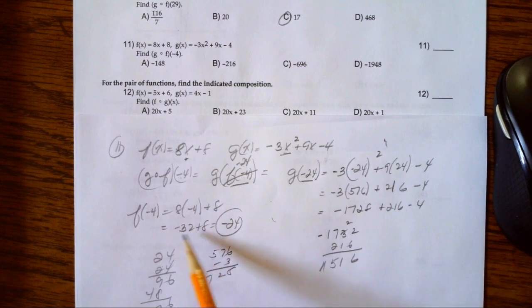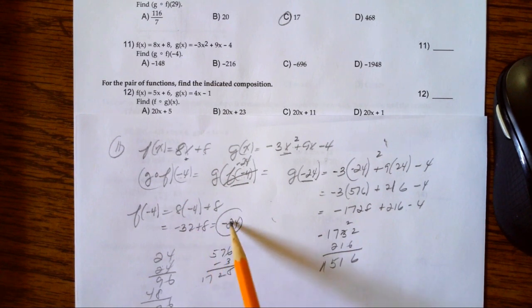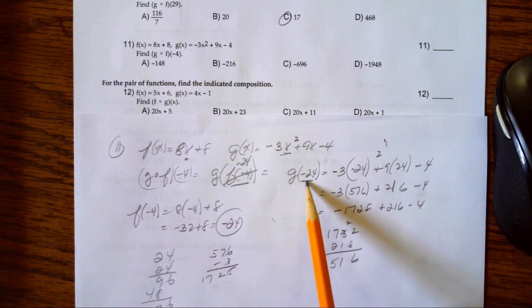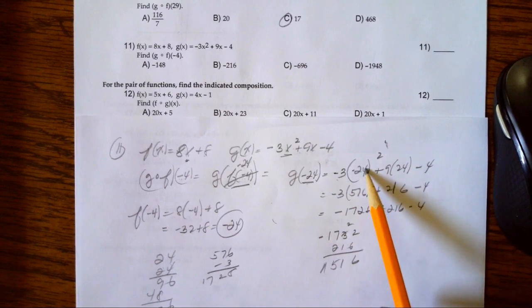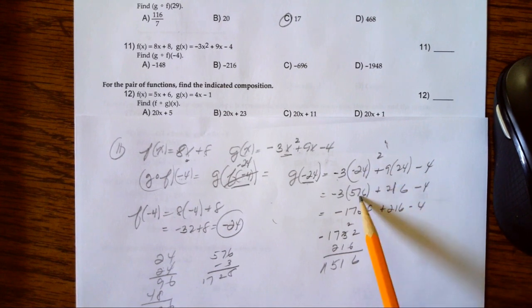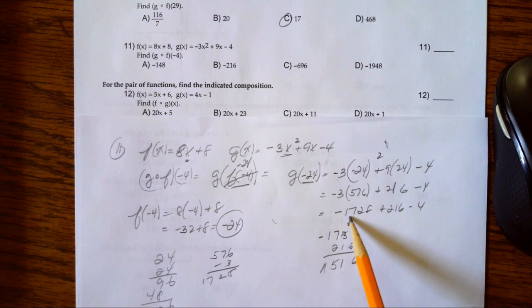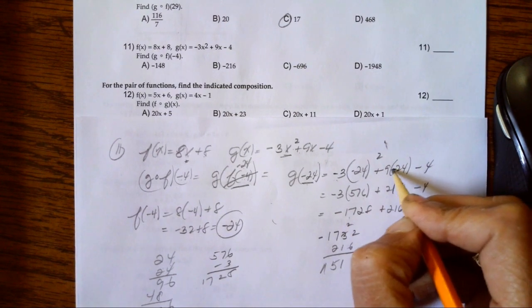Alright, that was 8 times negative 4 minus 32 plus 8. That's a minus 24. So that looks good. Now what is g of a negative 24? So it's a minus 3 times 24 squared. So that was 96, 576, and a minus 3 times that. That's going to be big. Plus, well, here's my problem right here.